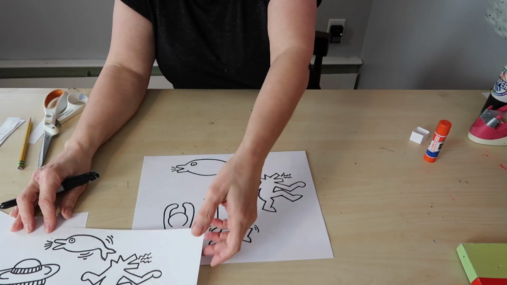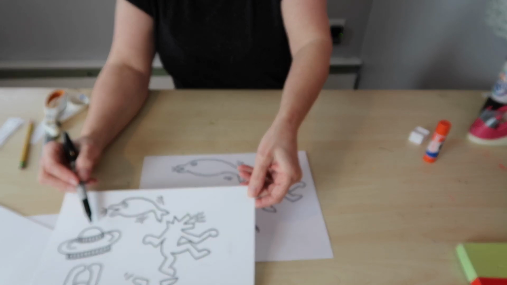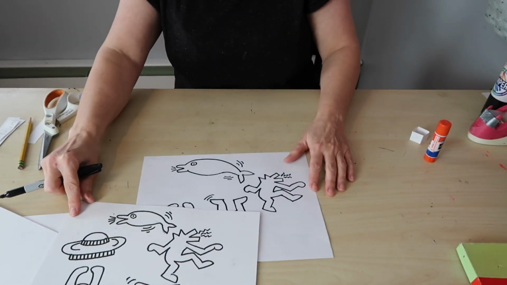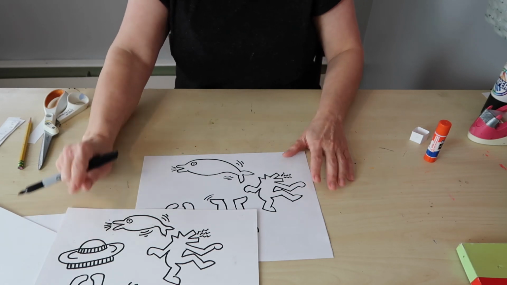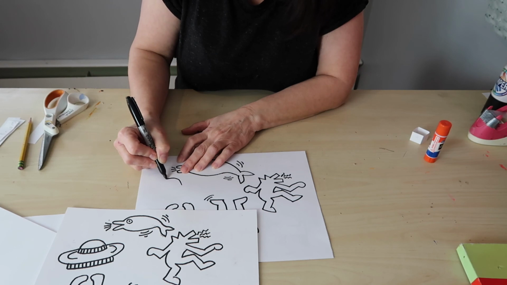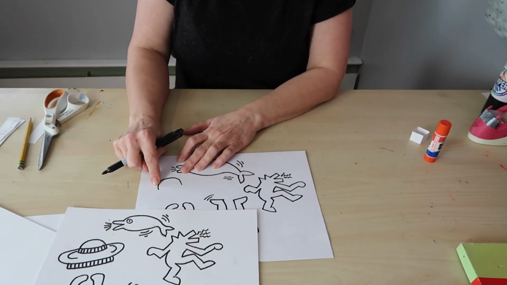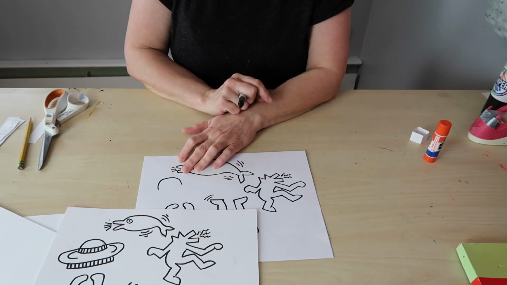Another element that you'll see a lot in Keith Haring's work is the UFO. Right here. So we're going to draw the UFO, and that's going to start with almost like an upside down bowl shape.